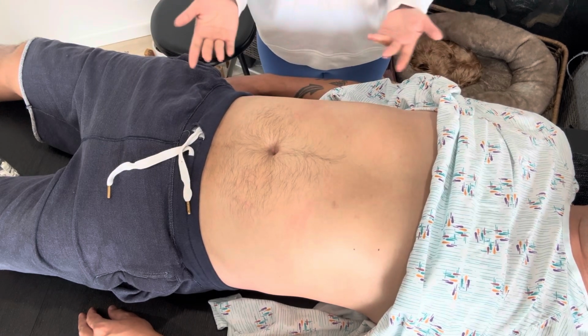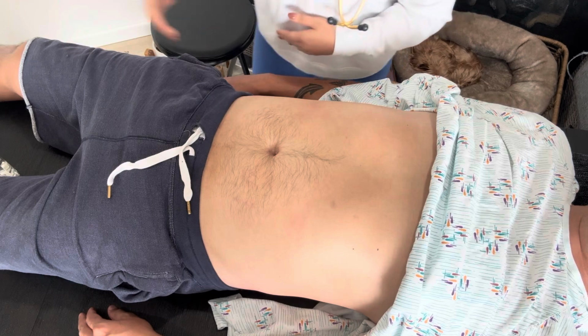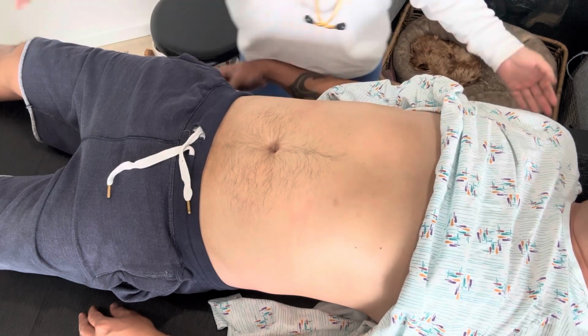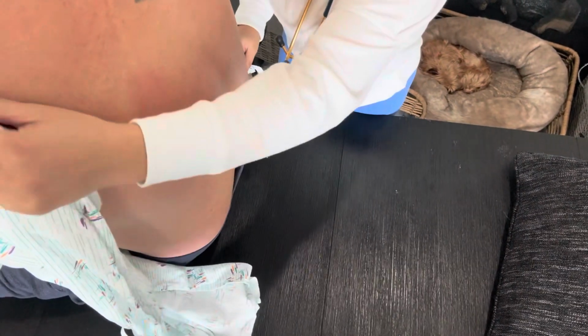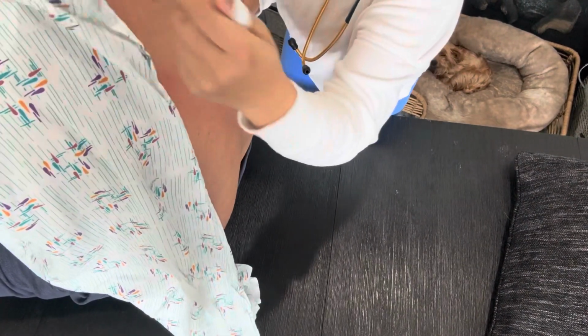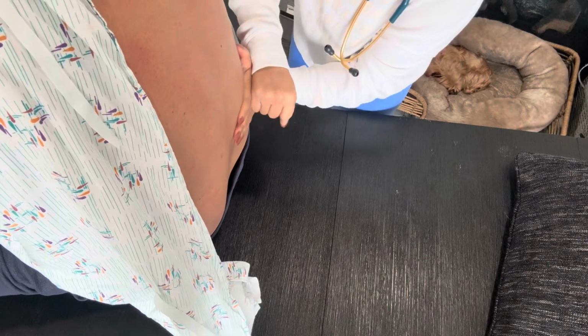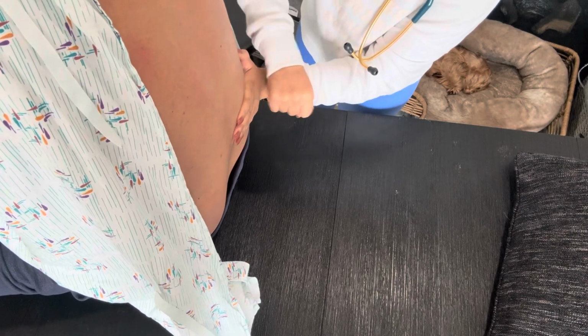To test for CVA tenderness, I will ask my patient to sit up for me, please. All right, so I will first percuss and make a firm strike. This is just a little light, okay?